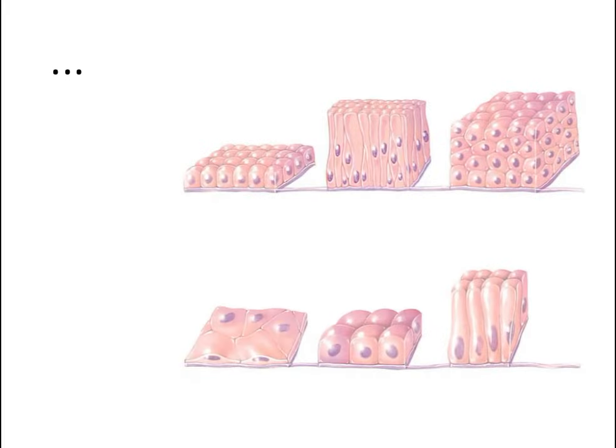Now let's look at those diagrams and identify them according to the classification of the epithelium. By layers, the first one at the top is the simple. As you can see, it appears to have only one layer. The next one is the pseudo-stratified.